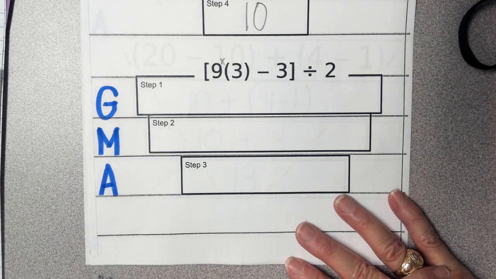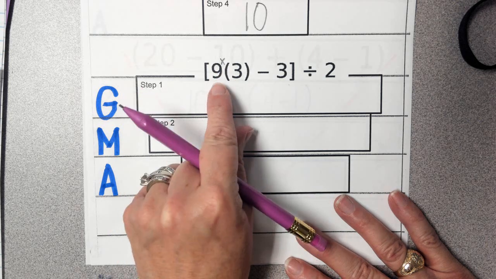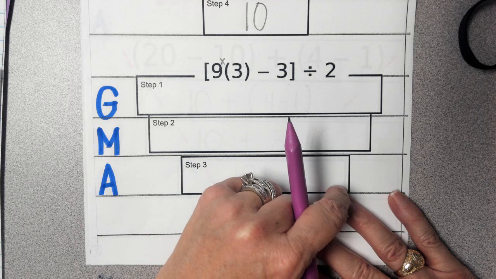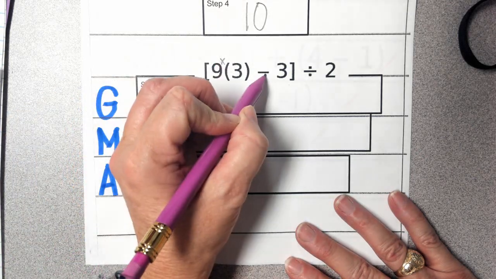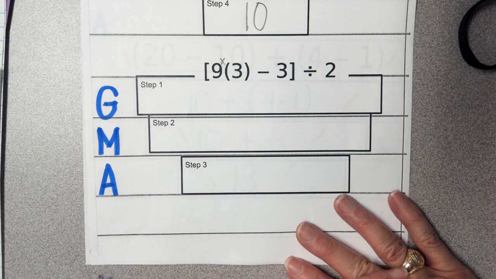our multiplication sign right here. I always find that if boys and girls start by writing the multiplication sign right here, it helps them remember that side by side is multiply. So we have 1, 2, 3 actions or 3 steps to simplify this expression.